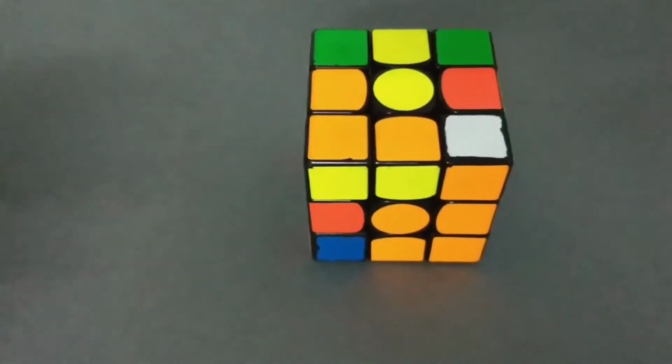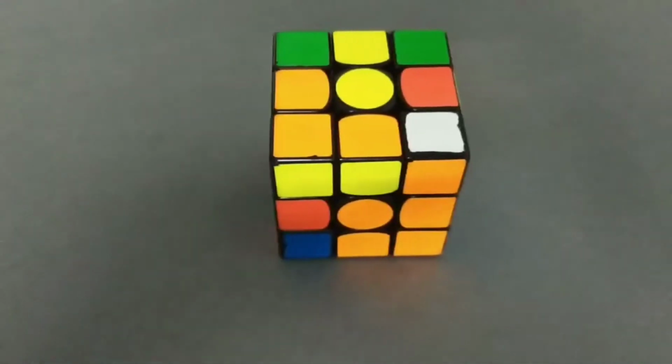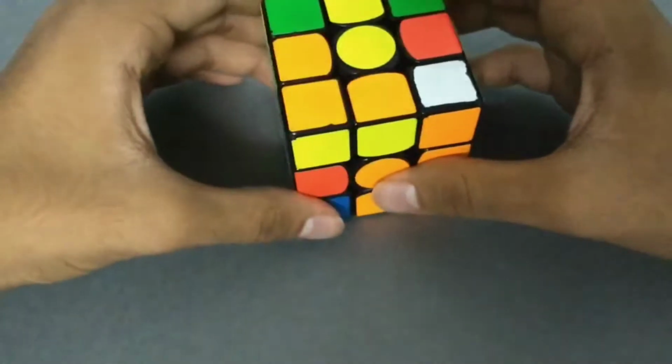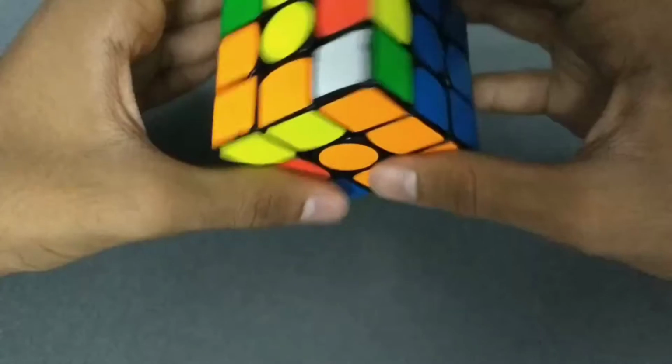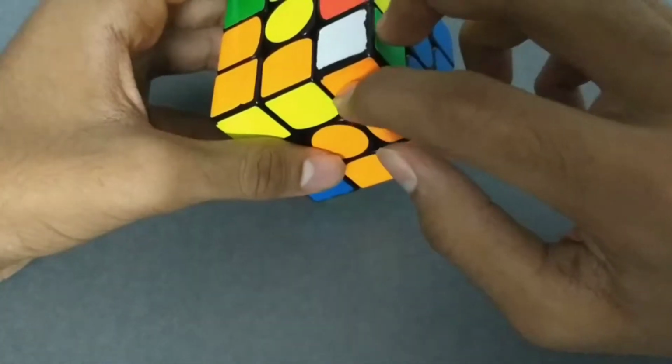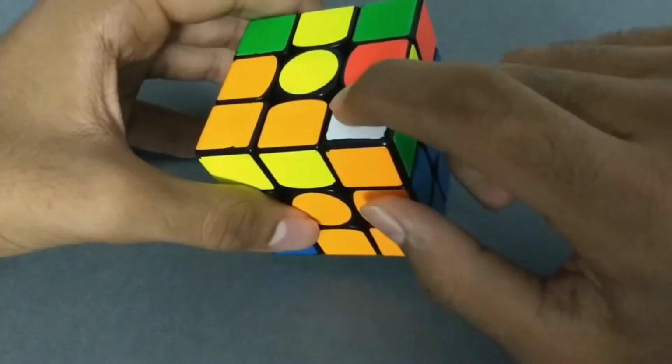Okay, so there are only 2 cases remaining in this F2L tutorial, and the next thing is when you have the white on the top, not on any of the sides right here, but on the top.